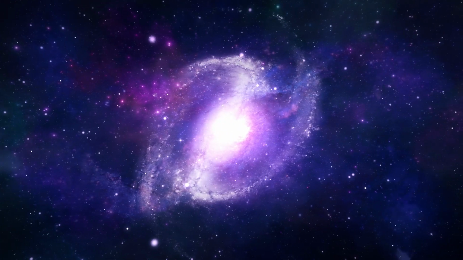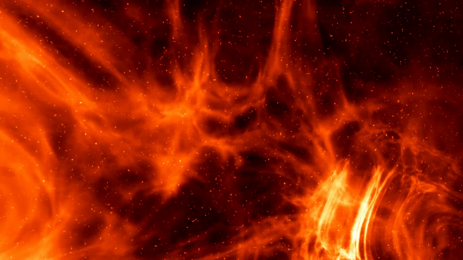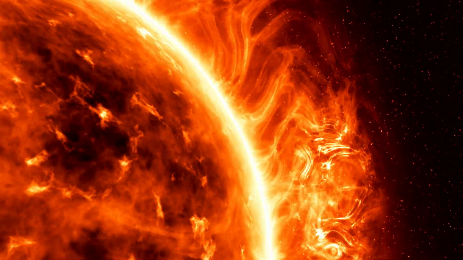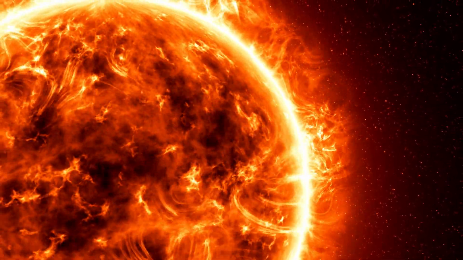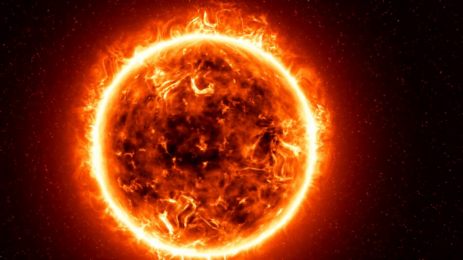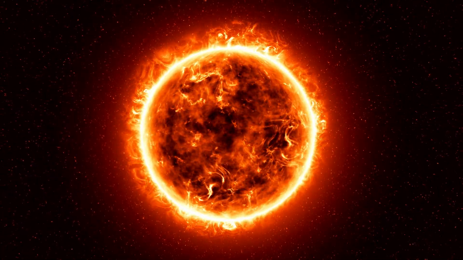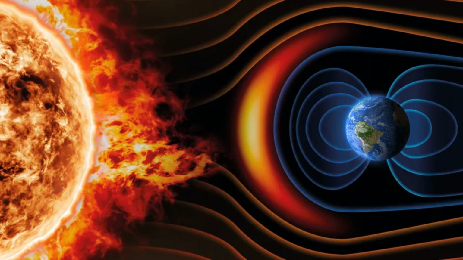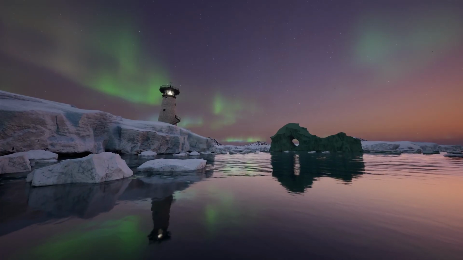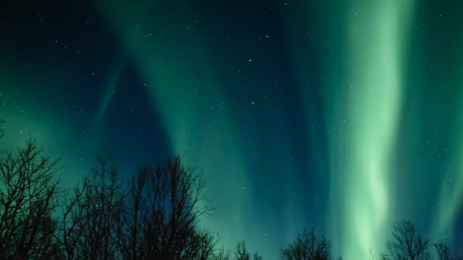In space, plasma is incredibly energetic and it's constantly moving. For instance, our Sun generates solar winds, streams of charged particles that travel throughout the solar system. These solar winds are made of plasma and can even interact with Earth's magnetic field, creating phenomena like the auroras, the northern and southern lights.